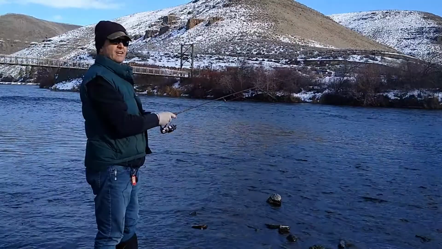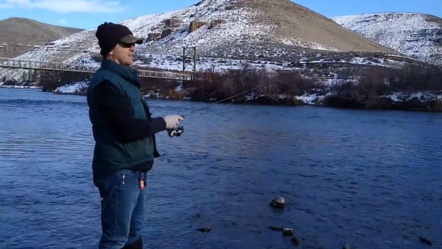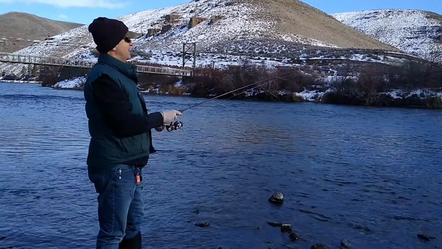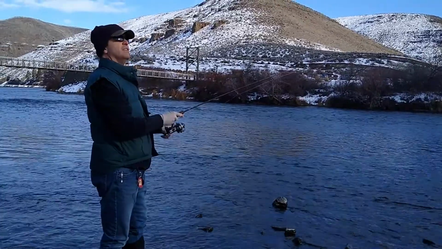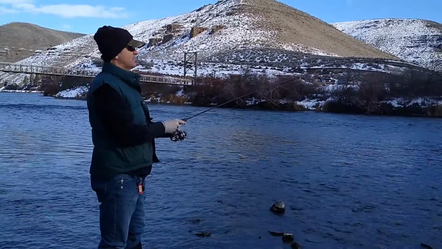Yeah, I'm out here today on the Yakima River in the canyon trying to catch a couple whitefish, and it's pretty snowy still, a lot of water melting.